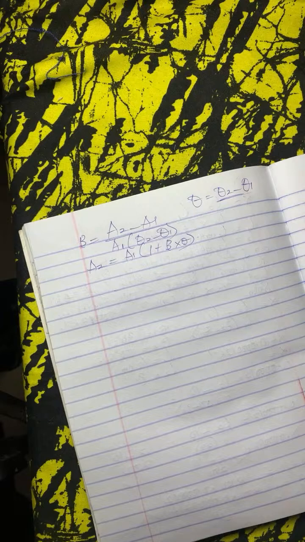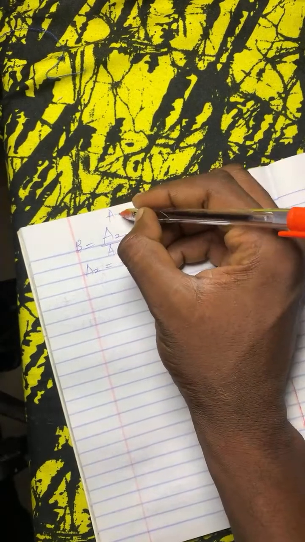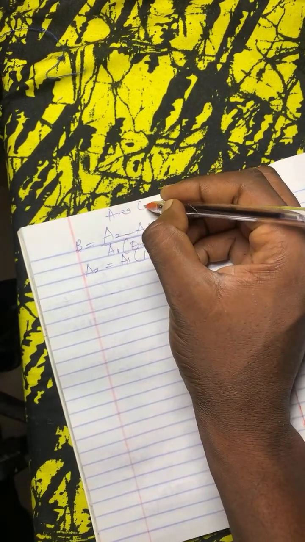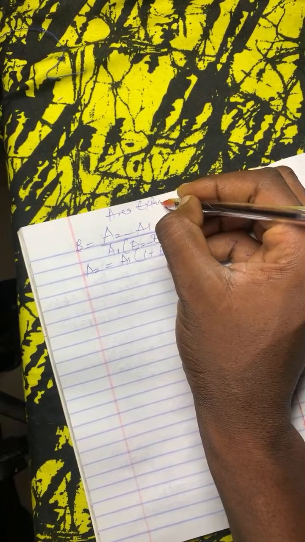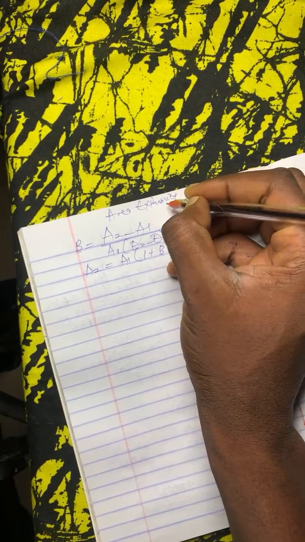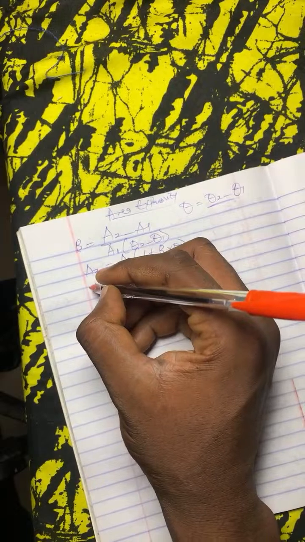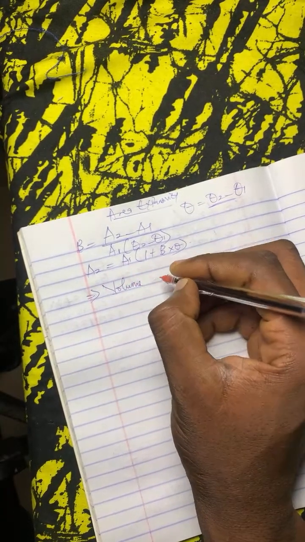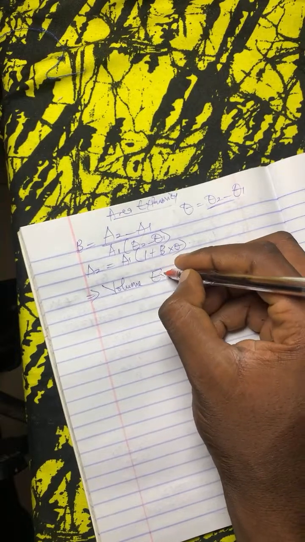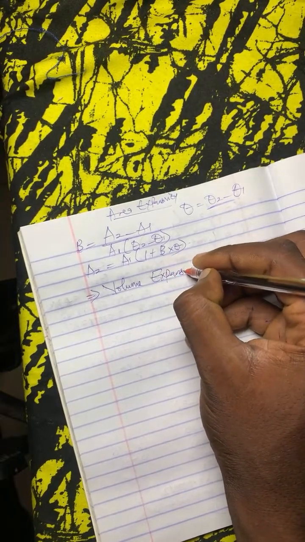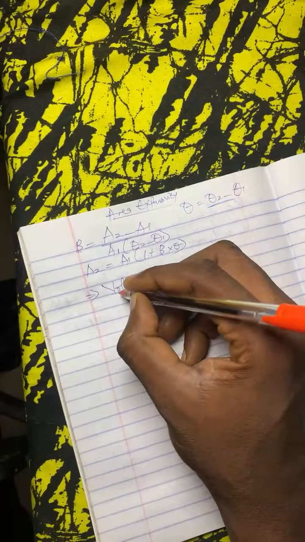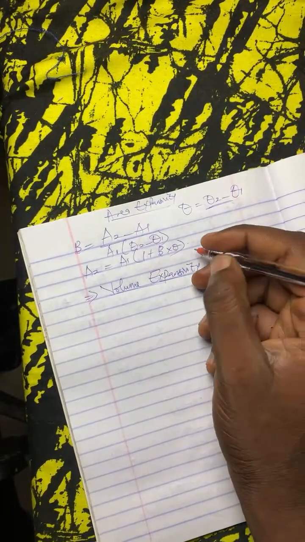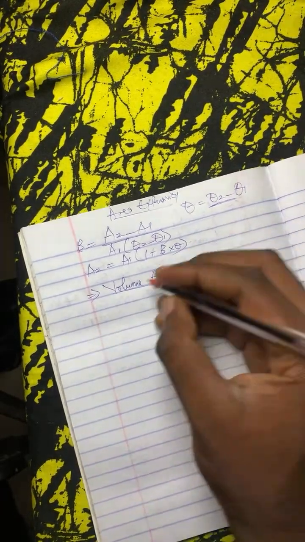And then for your volume expansivity, if you don't call it volume, you call it cubic. For your volume expansivity, we are going to use gamma.